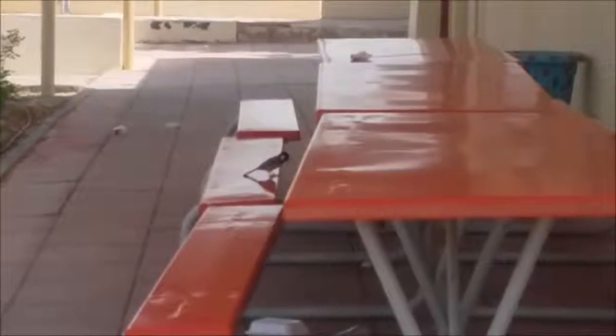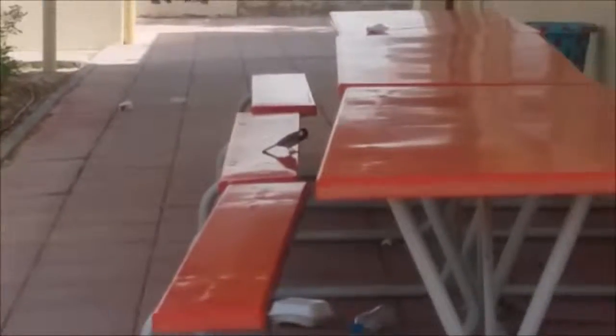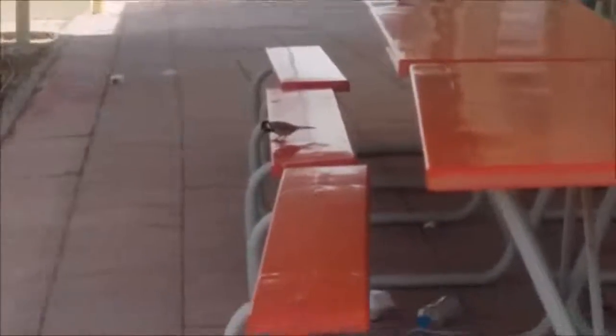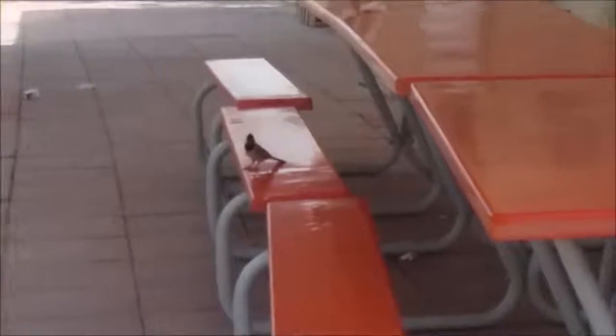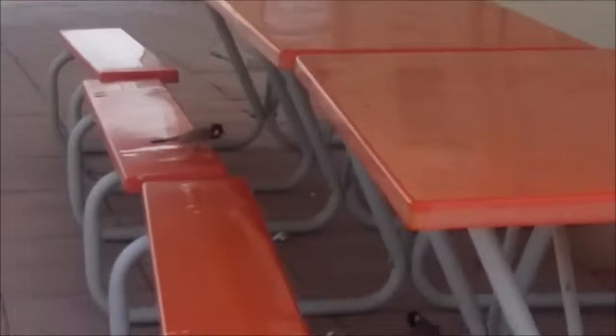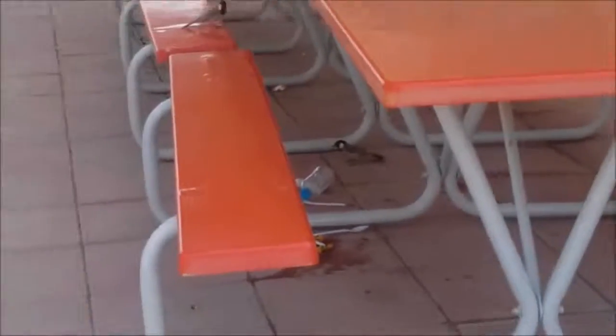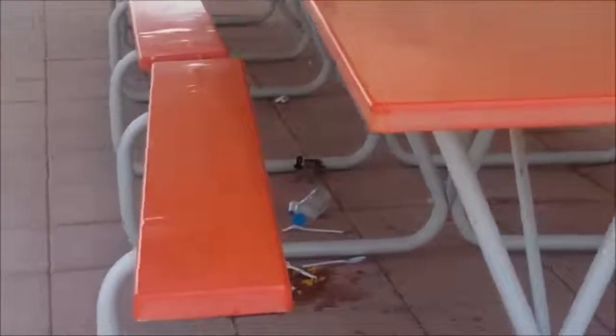In this video, competition has arisen between 2 birds of the same species. Because of the carelessness of someone, food was left on the ground. These 2 birds are competing to have the food to themselves. One of the birds prevails, while the other quietly flies away.